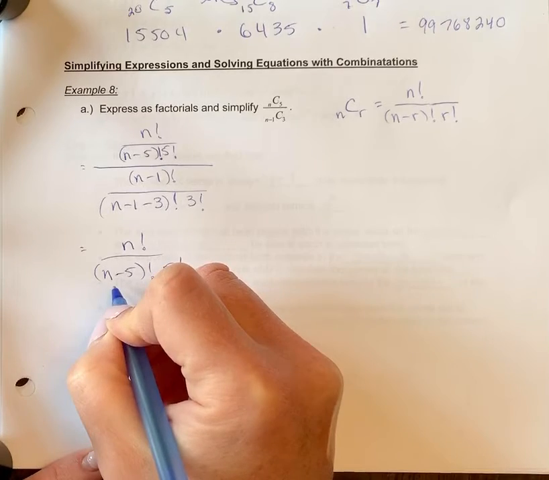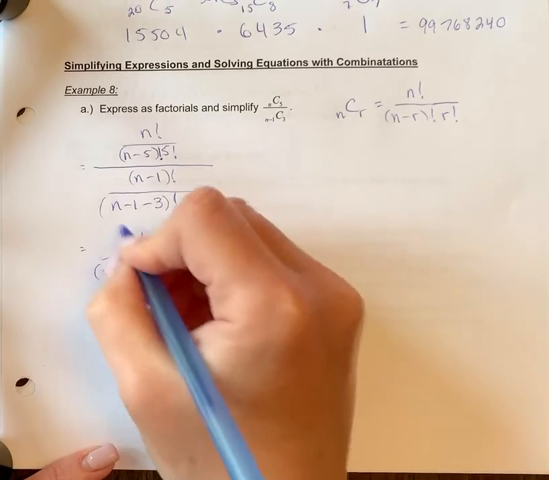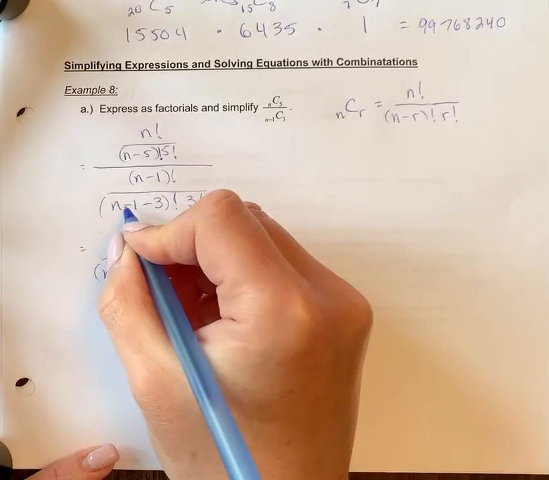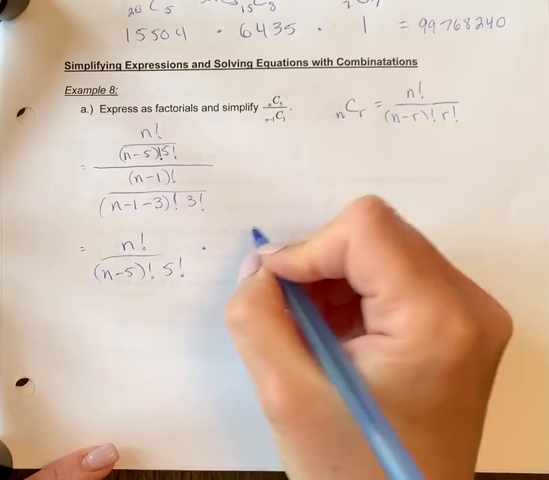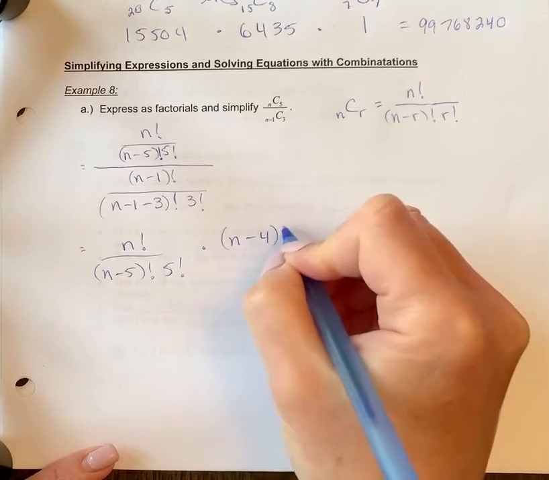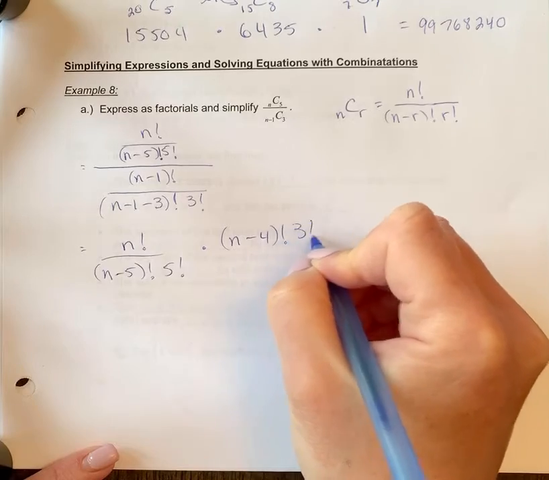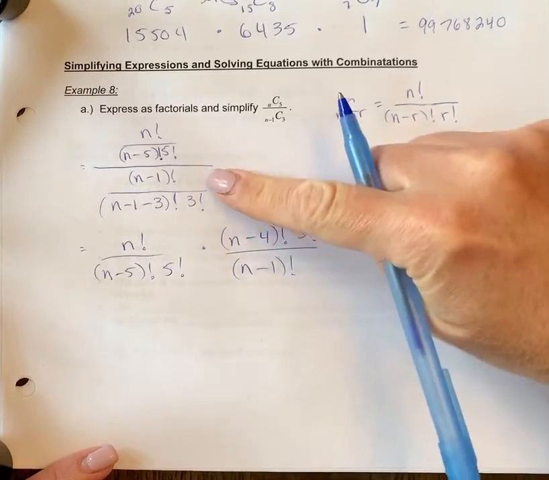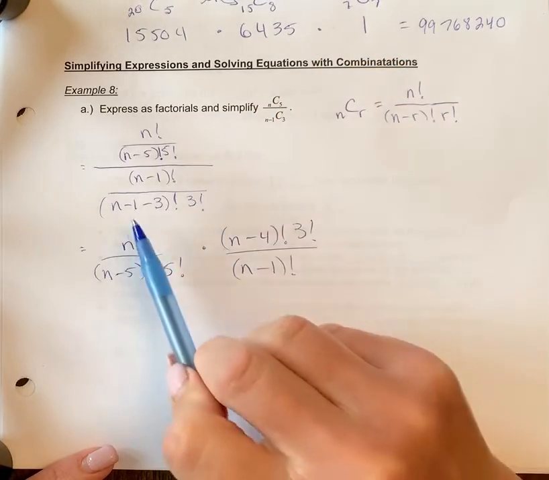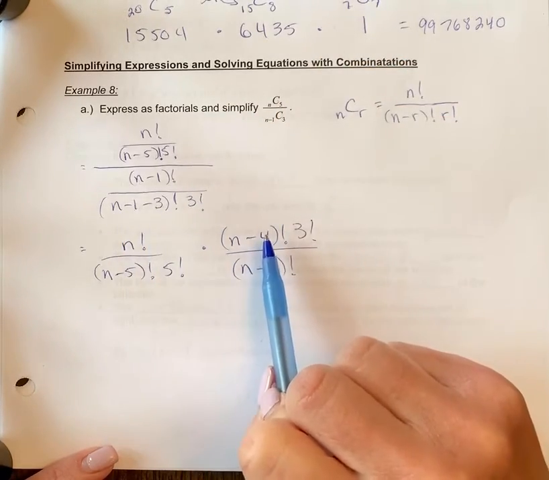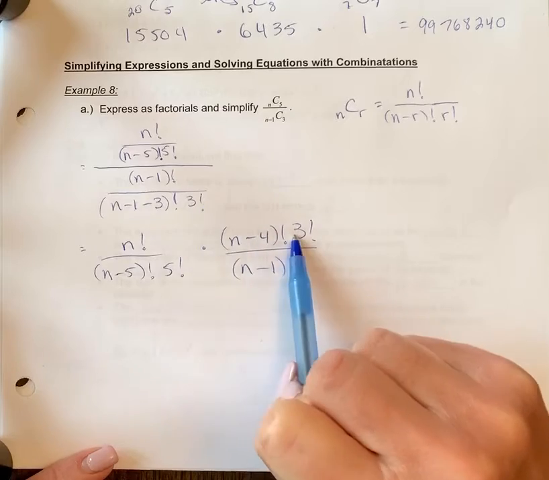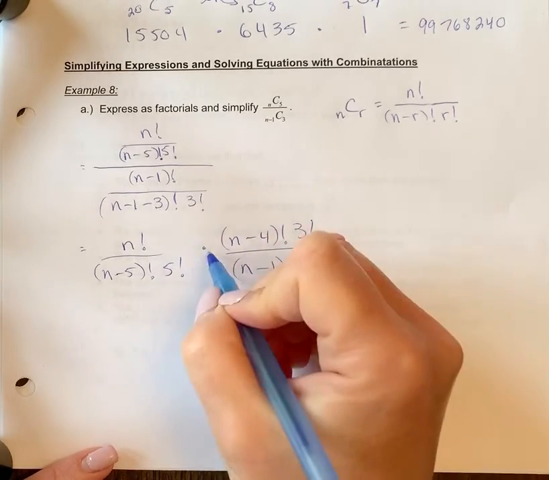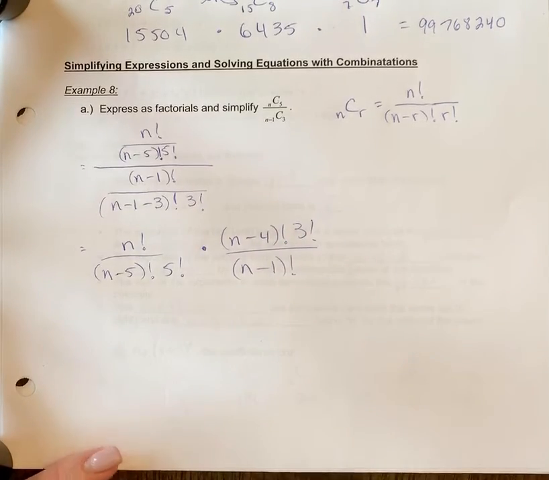Okay, and instead of writing this as division, I'm going to multiply by the reciprocal. So n minus 1 minus 3 is going to be n minus 4 factorial times 3 factorial over (n minus 1) factorial. I took this fraction and put it in the denominator. n minus 1 minus 3 is n minus 4 factorial times 3 factorial. And so now I can cancel anything in the numerator with anything in the denominator.